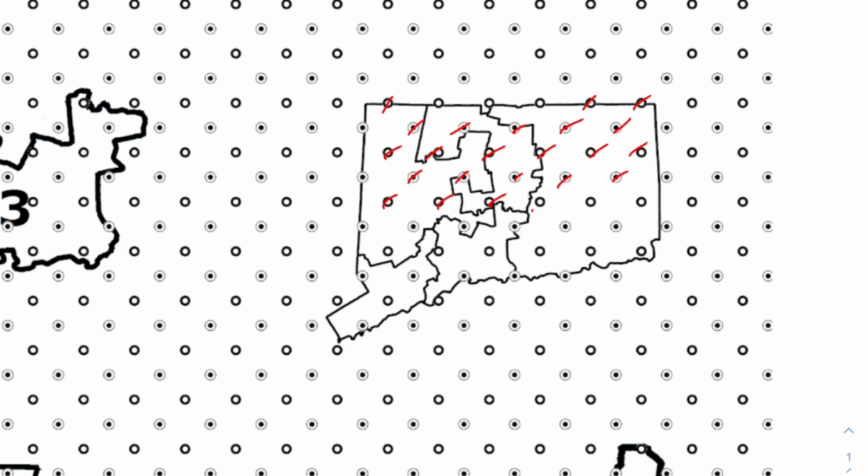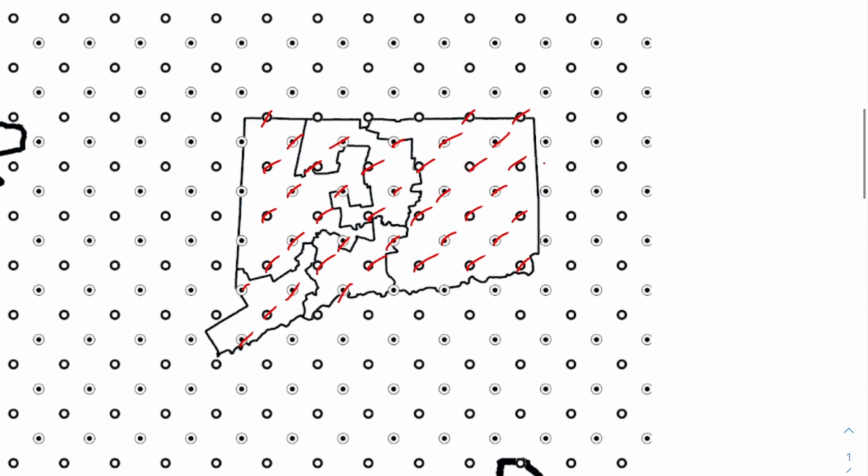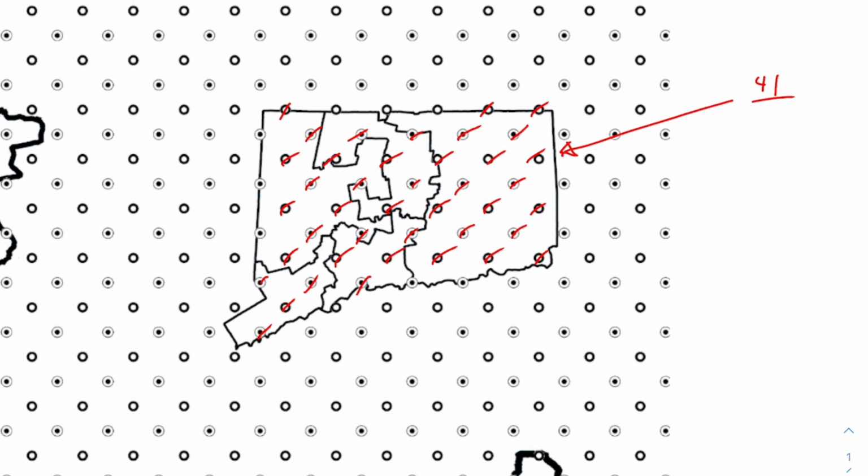17, 18, 19, 20, 21, 22, 23, 24, 25, 26. I got 41 inside. Anybody agree or disagree? If you got something like 41, then you're probably right. There are a few that are really close to the line, so it's a little debatable. I will leave it up to your discretion to call it if it's close. Actually, I think I should have counted this one too. So I'm going to say 42, whatever.